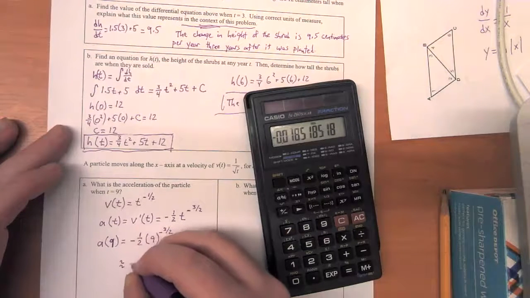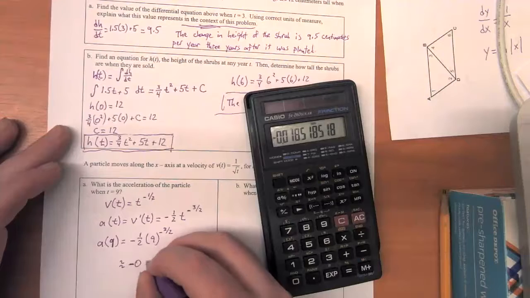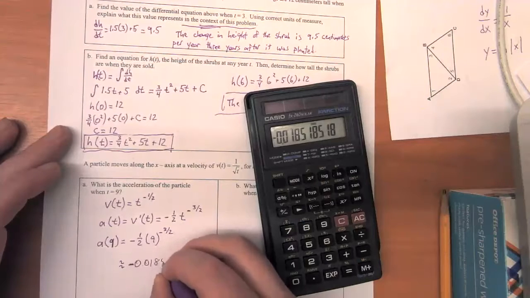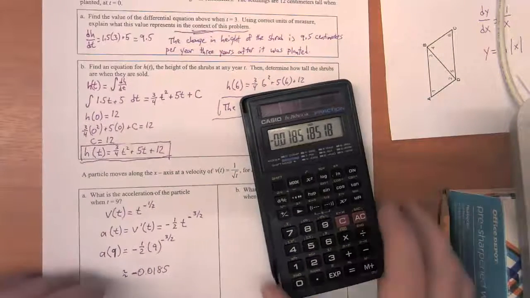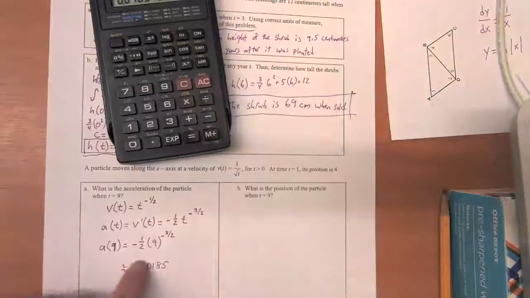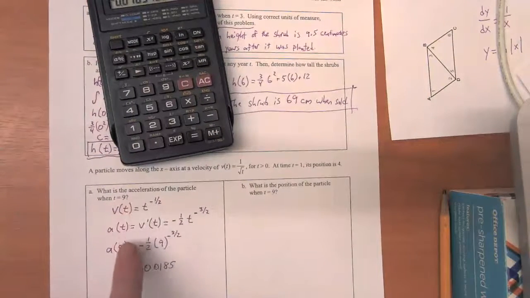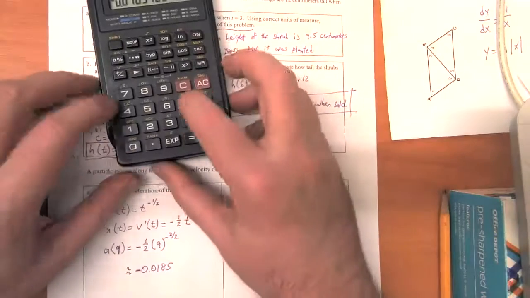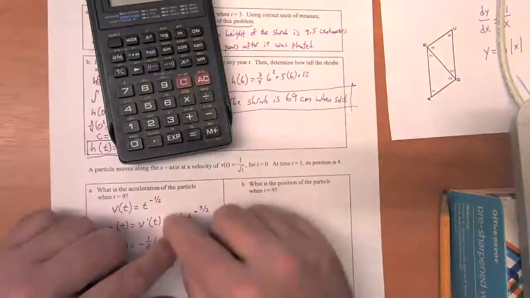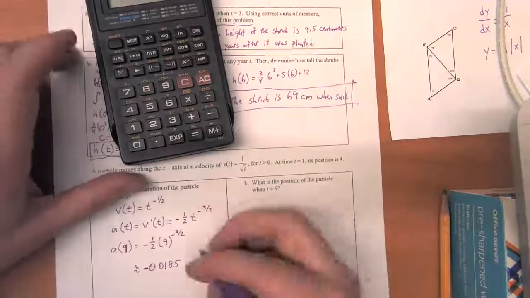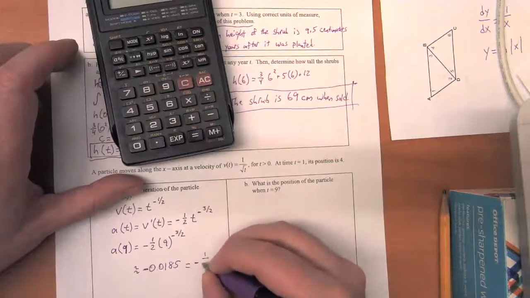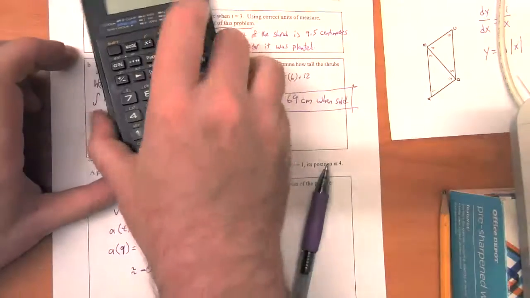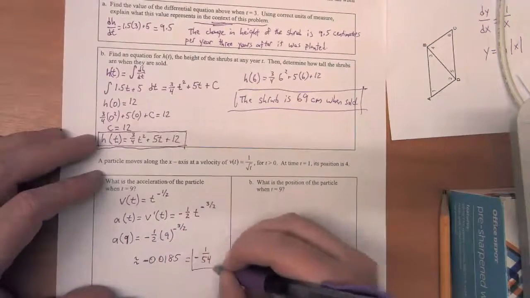So that's around equal to -0.0185. I don't know how many digits to write there. Okay, so that is just calculating the acceleration just by taking the derivative of the function with respect to time. Okay, and I am very quickly just checking my work there. Yep. So if I were using this with the functions, that would turn out to be -1/54 if you were doing the variables carefully, which honestly, I really should have done.